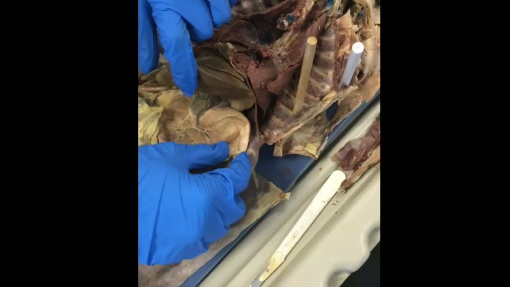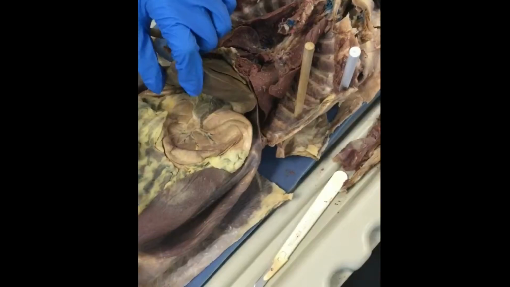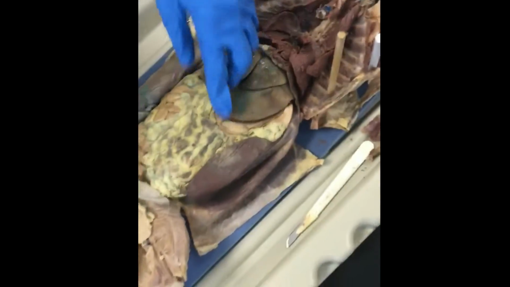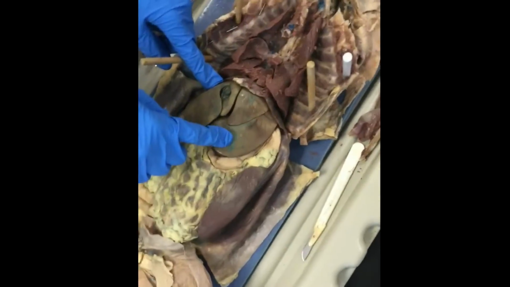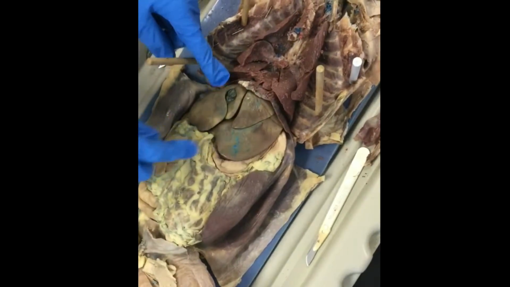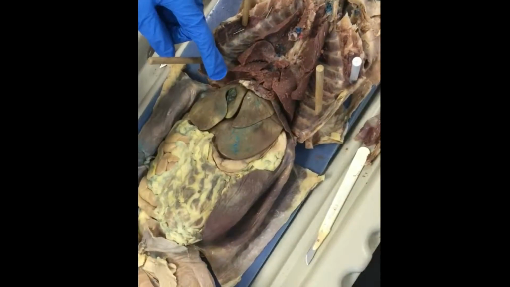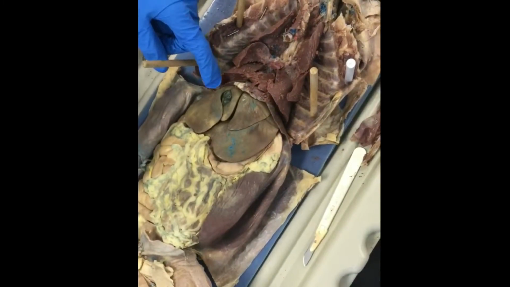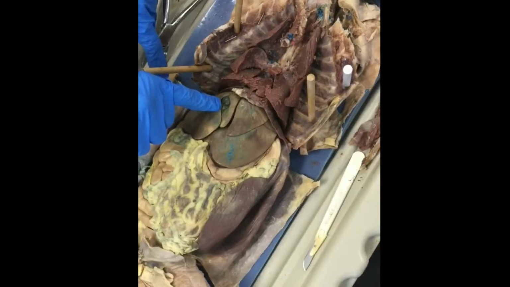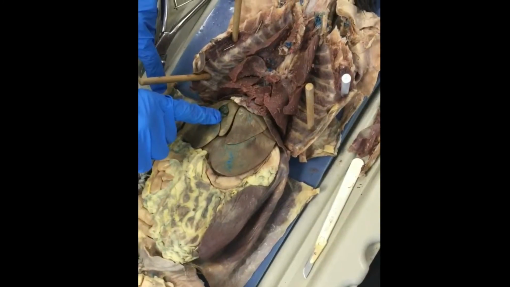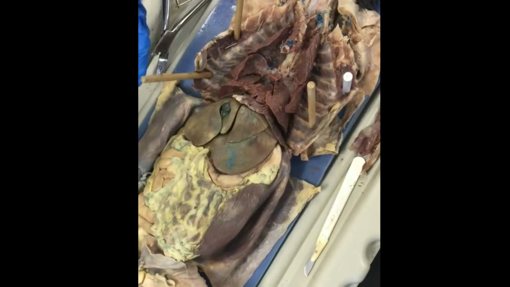And the purpose of it is to break down and digest the food and to get the nutrients out of it. On top of the stomach right here is the liver, which filters and processes blood as it circulates, metabolizes nutrients, detoxifies harmful substances, and makes blood clotting proteins. And then this little thing right here inside of the liver is the gallbladder, which stores and concentrates bile.